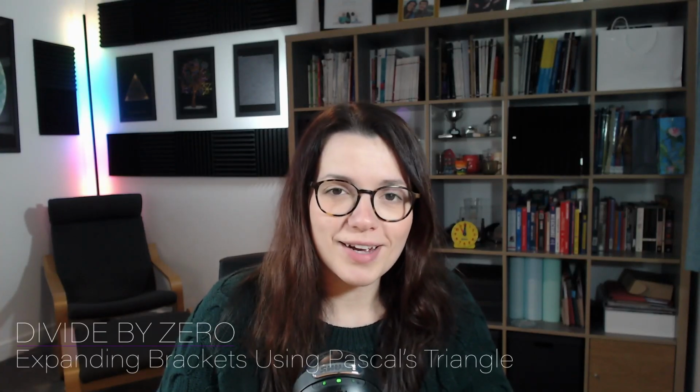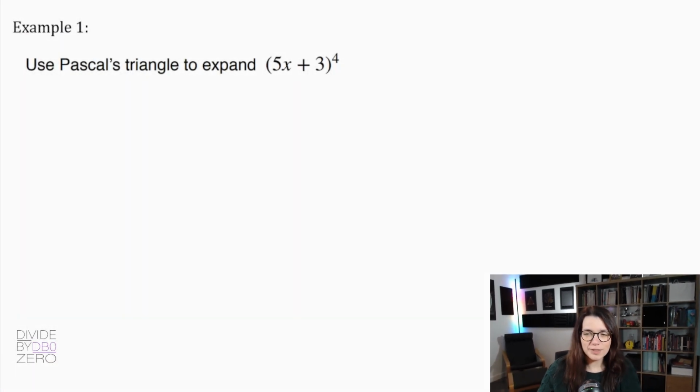Let's look at expanding brackets using Pascal's triangle. Example 1. Use Pascal's triangle to expand (5x + 3)^4. First thing to do is notice that the power is 4, so that means we need to draw Pascal's triangle down to when we have a 4.